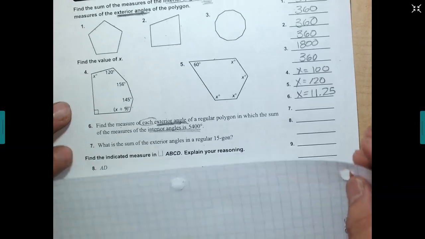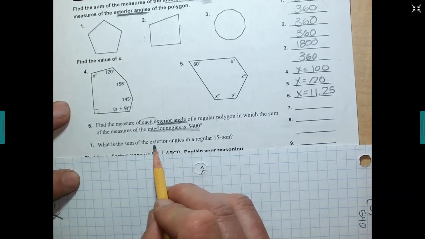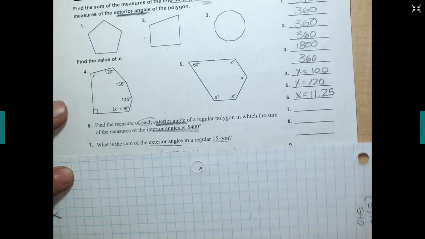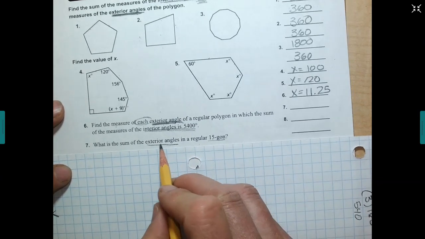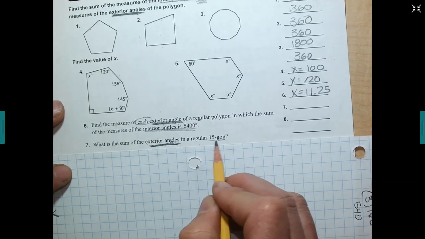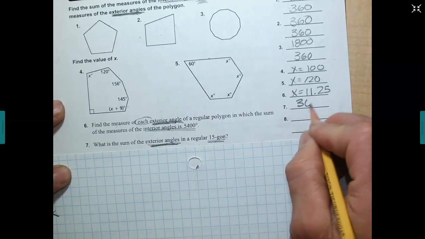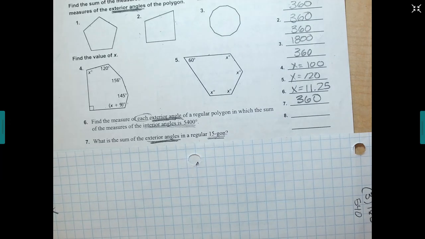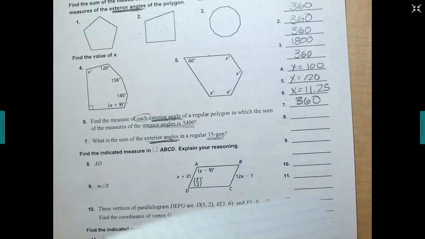What is the sum of the exterior angles of a regular 15-gon? Well, if you looked at your notes, you know that the sum of the exterior angles of any polygon is 360. So that one was easy. Almost a trick question. Almost. All right. Moving on.